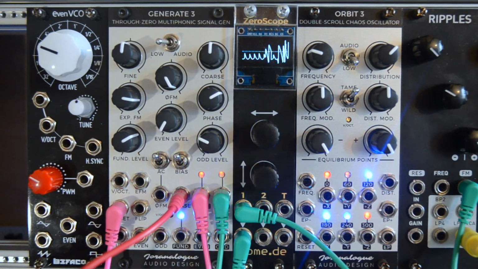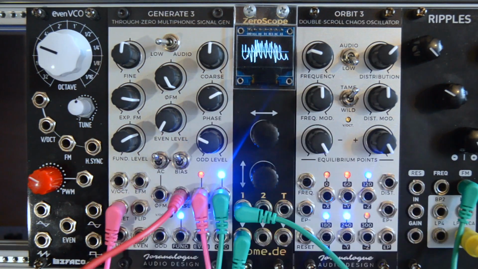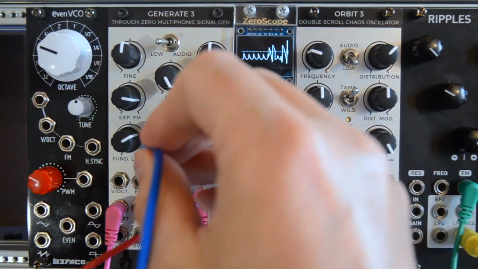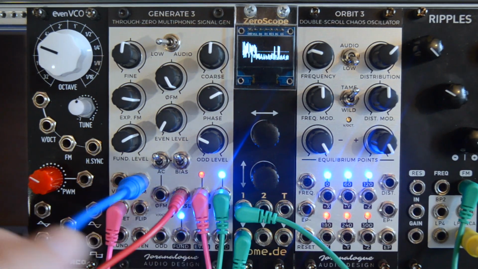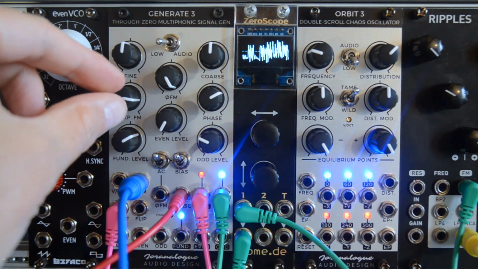Now for one last experiment with the low mode of Generate. Connecting a cycling envelope from Maths to the exponential FM input.